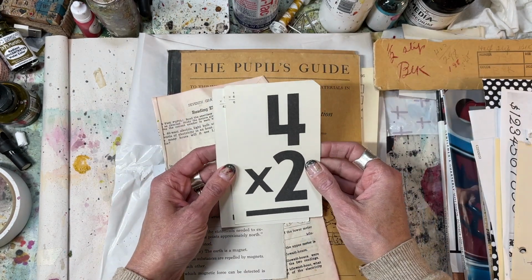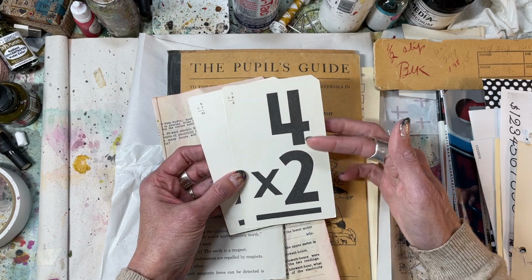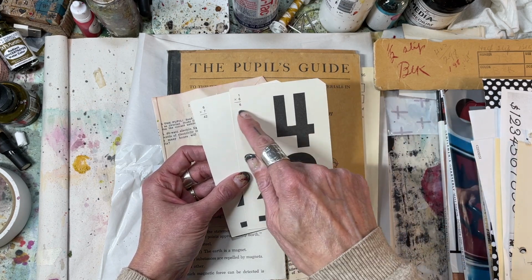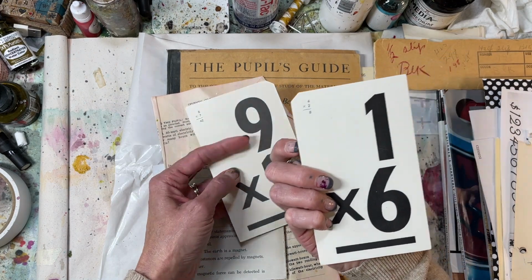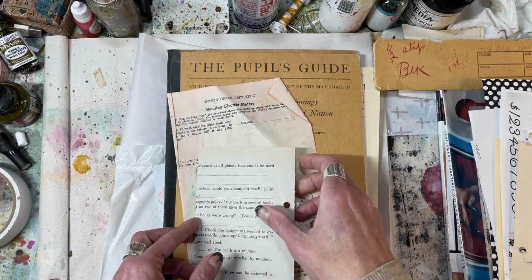Cards, these little flash cards are always super fun. You could use the whole thing or cut it down or just use a little portion of it. There's so many options for these. So these are kind of always fun.